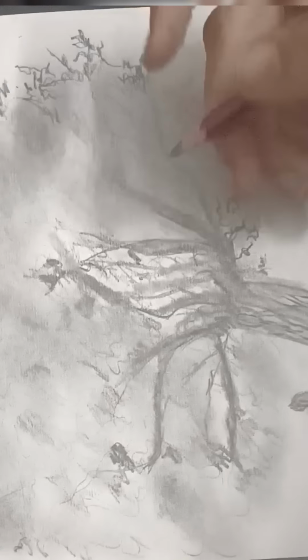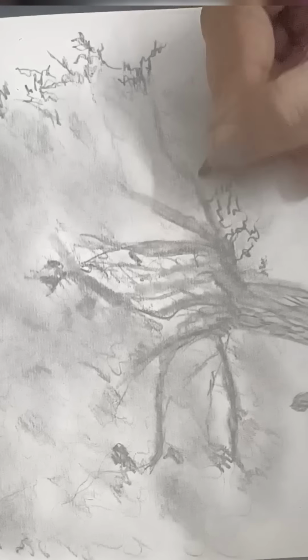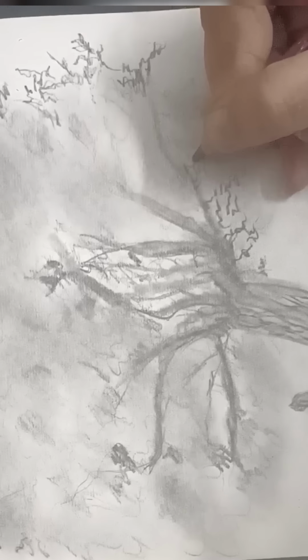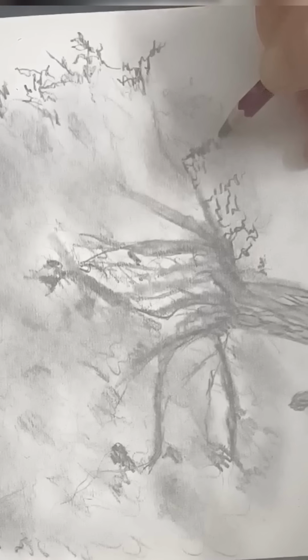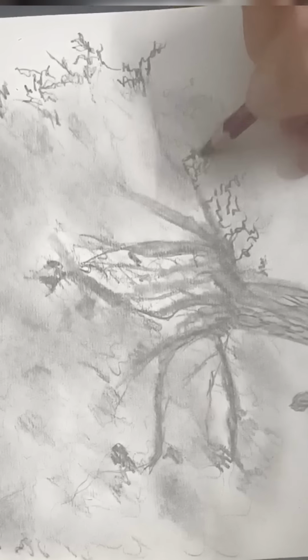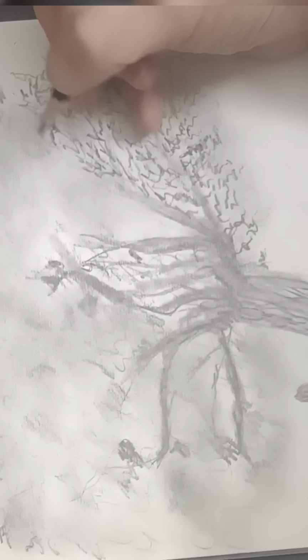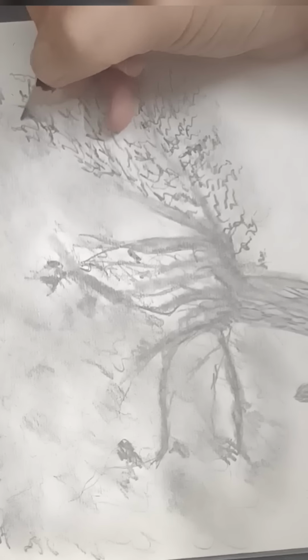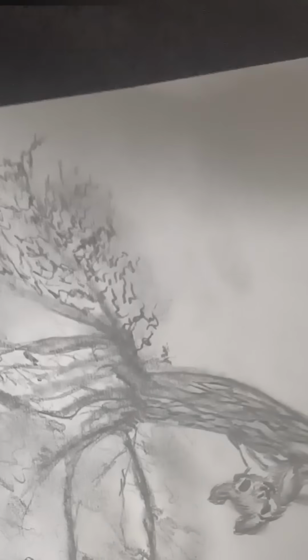Now we are going to draw on it again, just like this. You can see how it is giving the bounce. Here, if you can see, it is looking more original.